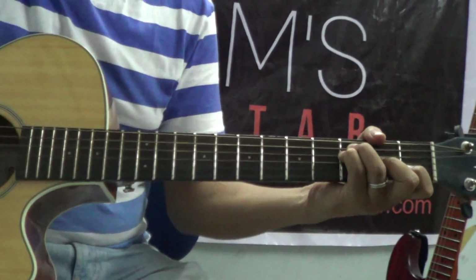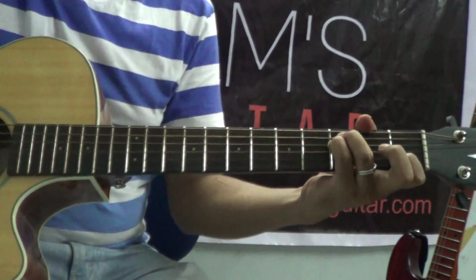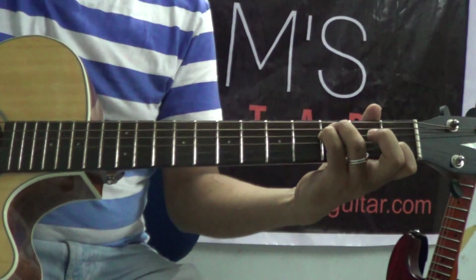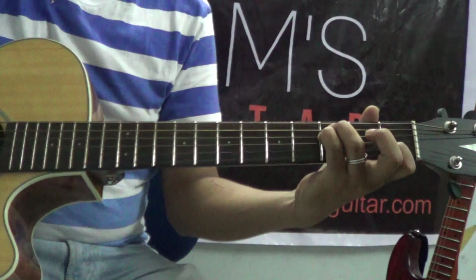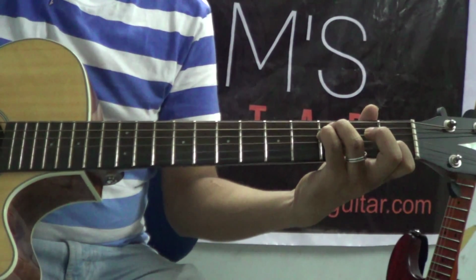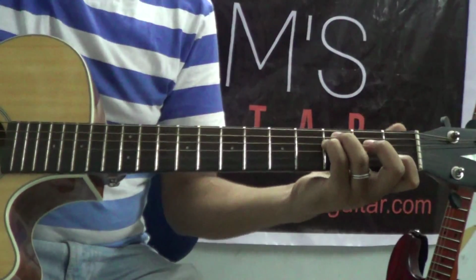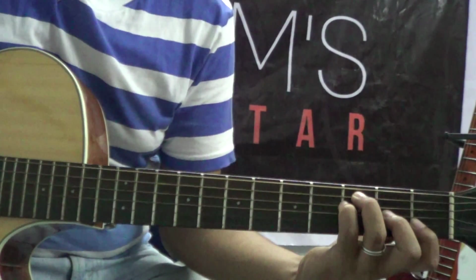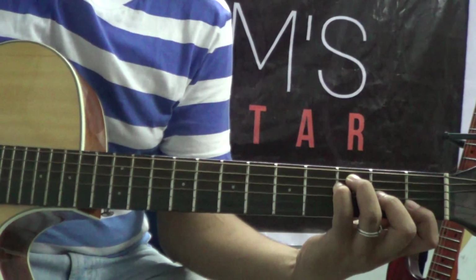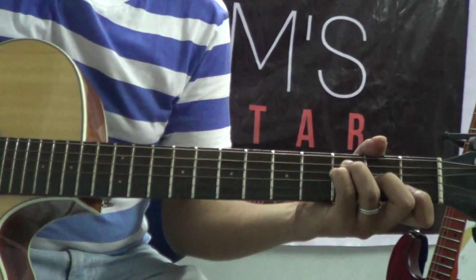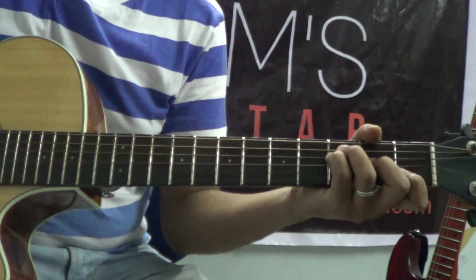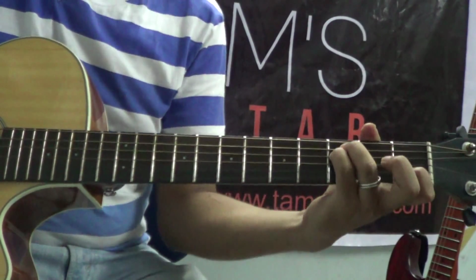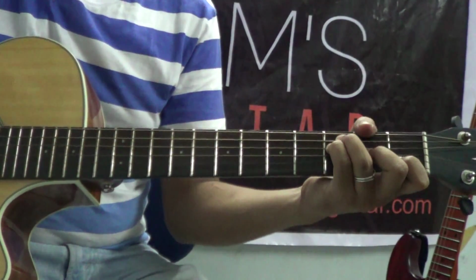So it turns out to be F sus2. Why F sus2? Because I'm replacing the third, the A. 1, 3, 5 makes up a major chord. The third here is A note, and instead of the third note A, I'm introducing the second note with respect to F, that is G. So that is why it's F sus2.